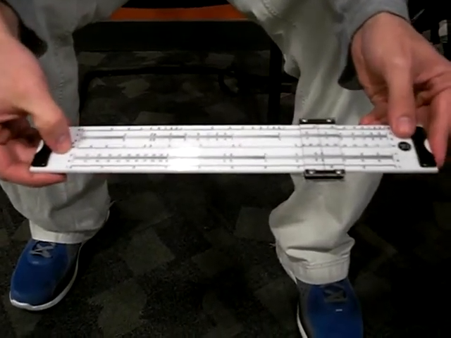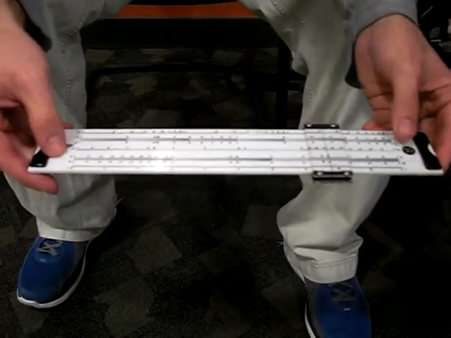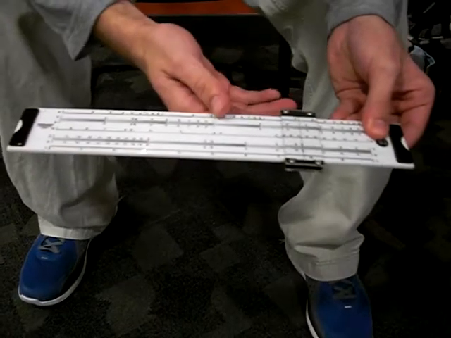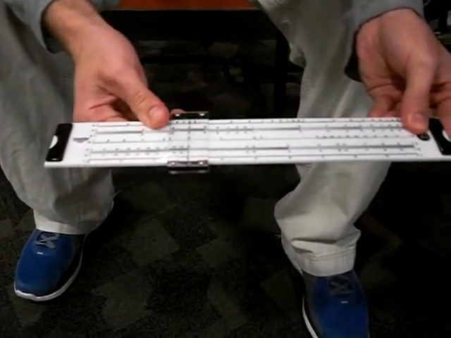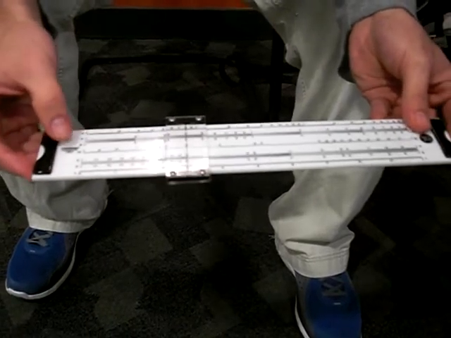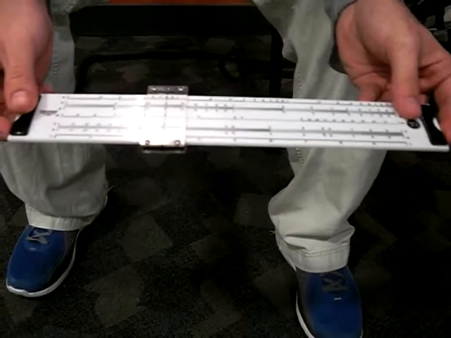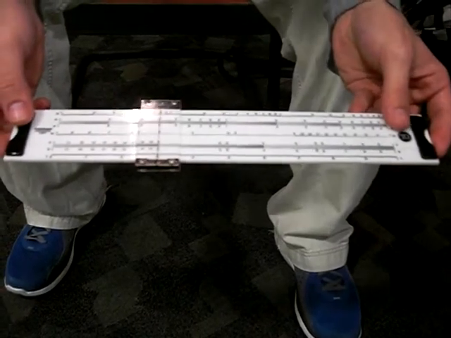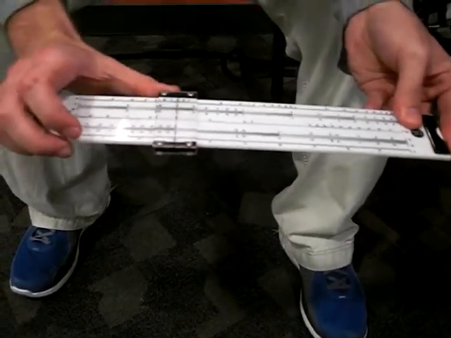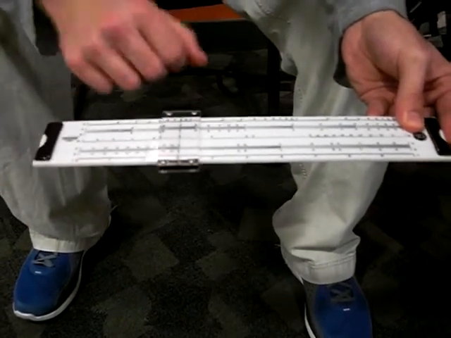The C bar that you see just above the C is the inverse of the C line. It's just a factor of 10 off, so if we look here we can see 1 over 2 is 0.5. A and B are the squares of C and D, and so we can use these to take squares and square roots. For instance, if we square 2, we get 4.